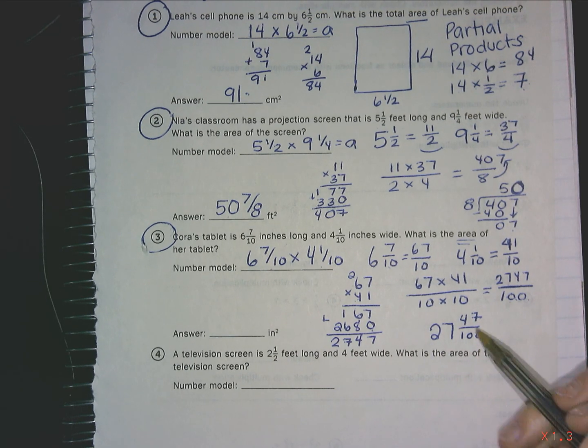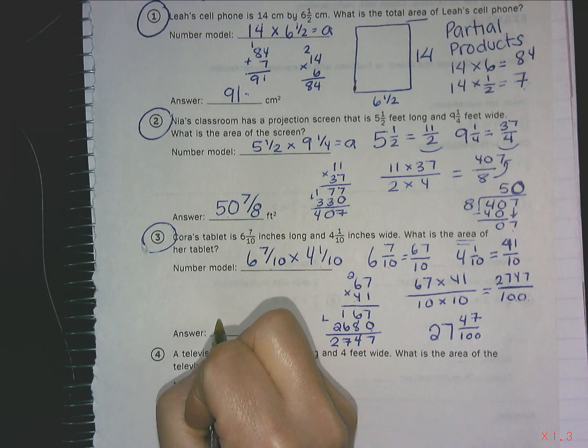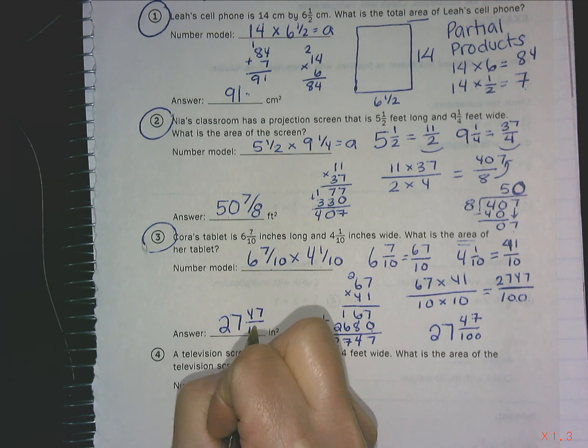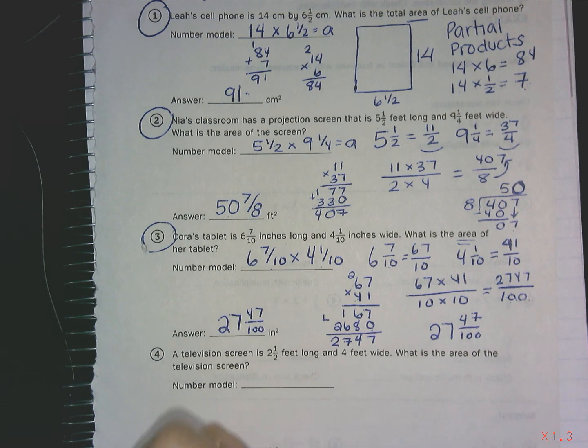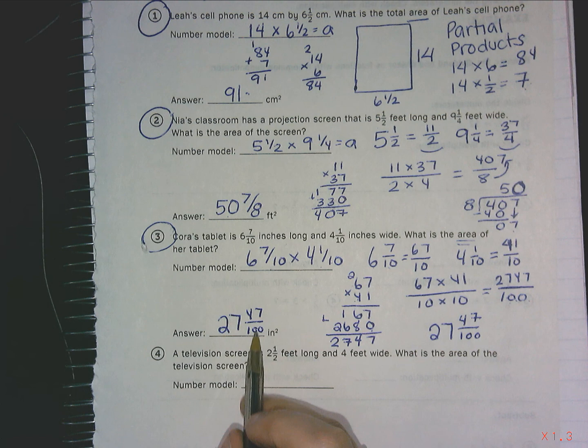Now, there's no common multiple between 47 and 100. So I am going to write that as my answer. 27 and 47 100ths square inches. This is really, really close to 27 and a half inches squared.